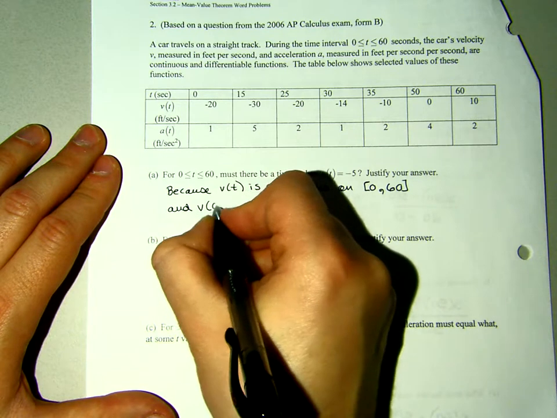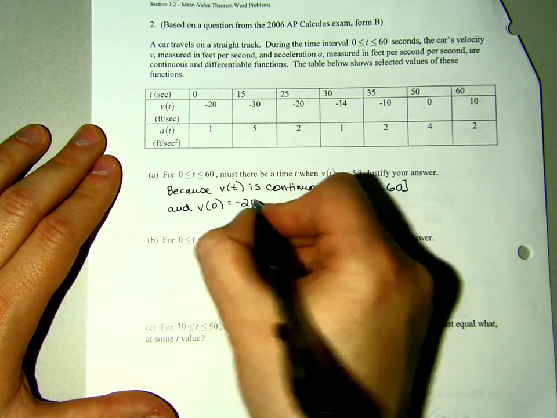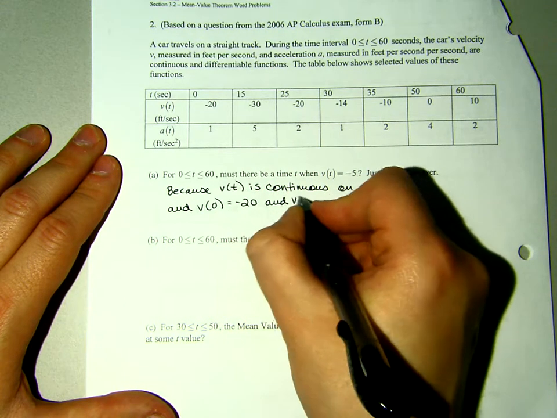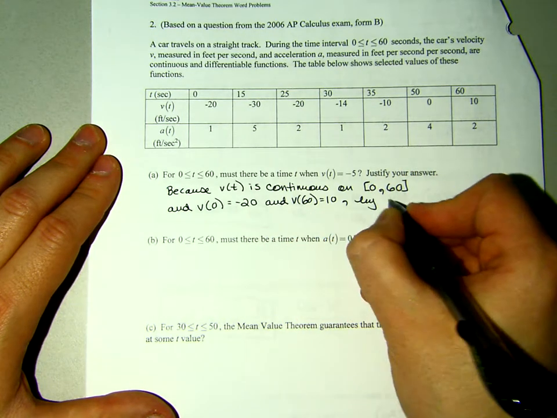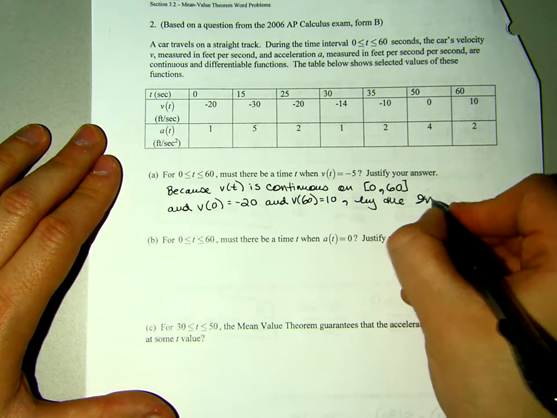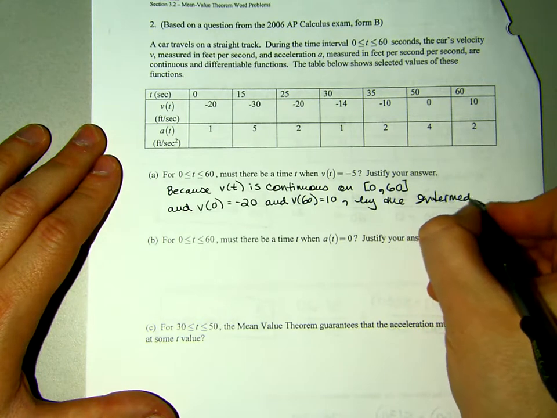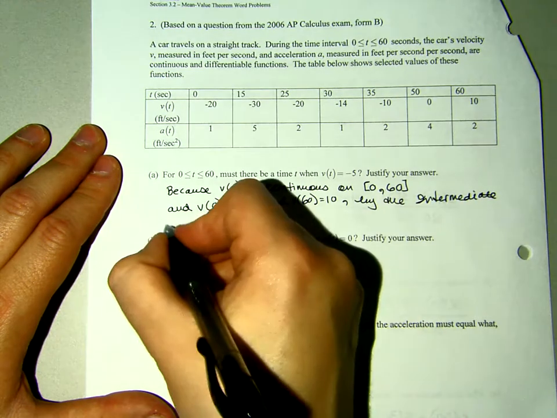And v of 0 equals -20, and v of 60 equals 10 by the intermediate value theorem.